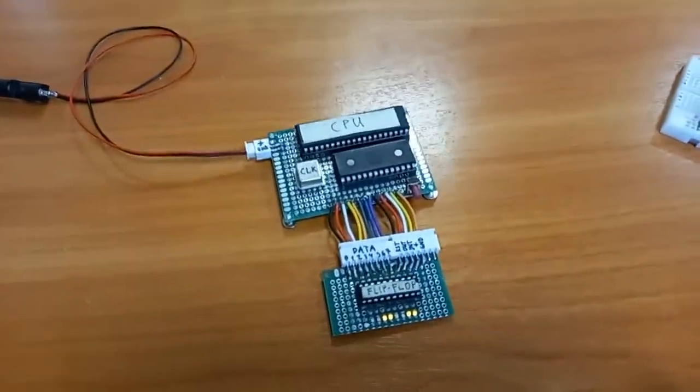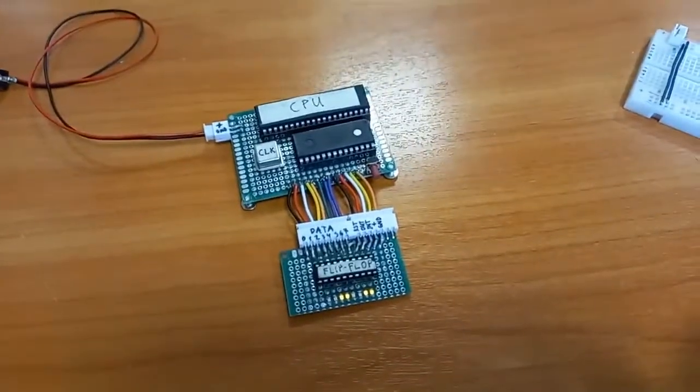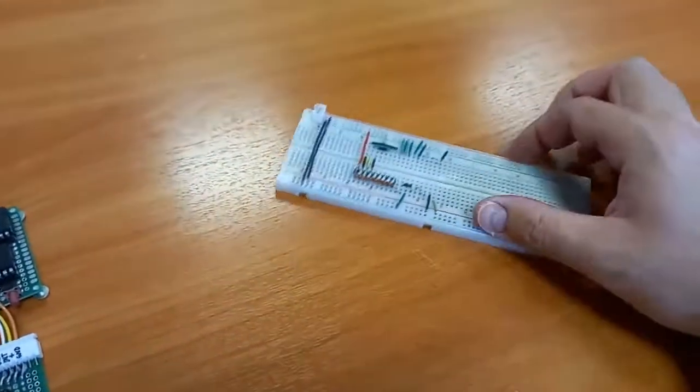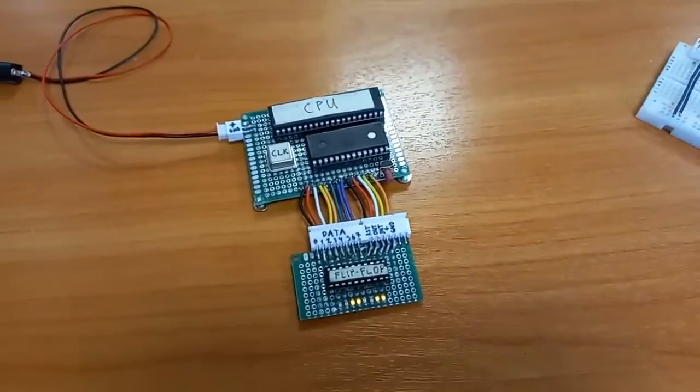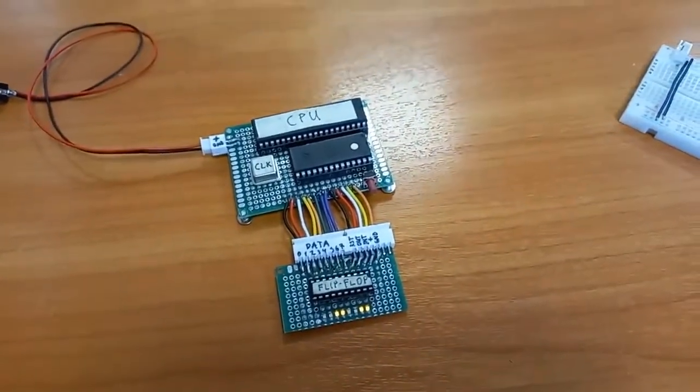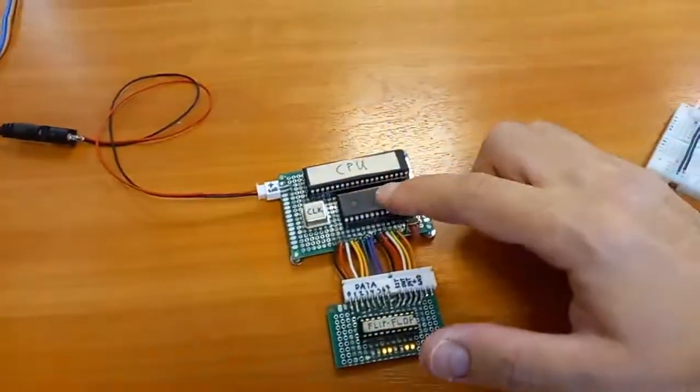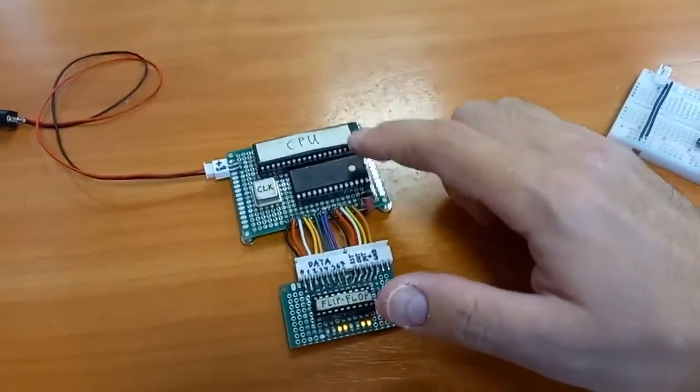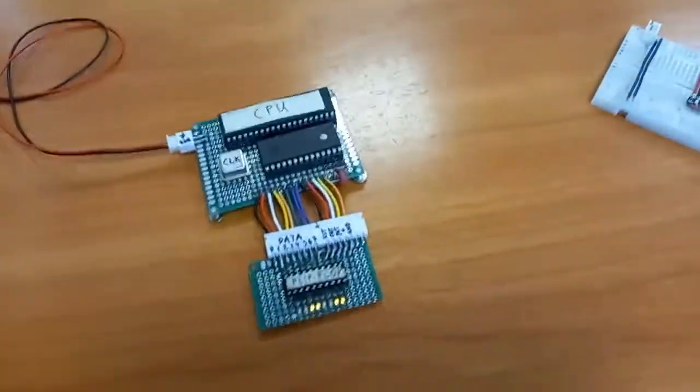In this video we're going to learn how to do it faster, not using breadboard but using a controller. And we're going to write faster, and we're going to make programs faster. We're going to write them to the memory chip automatically, not by hand.